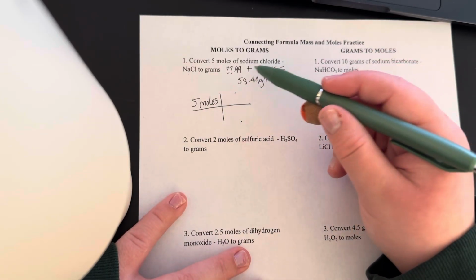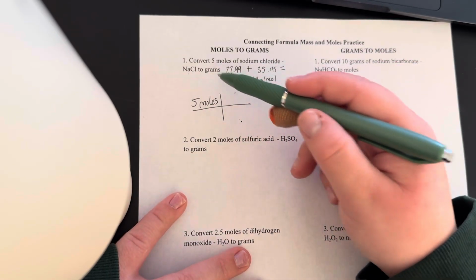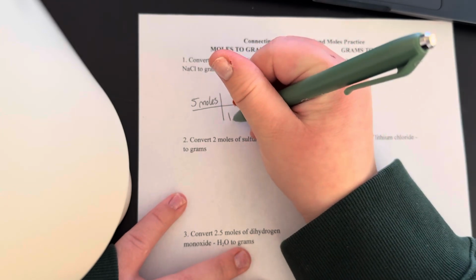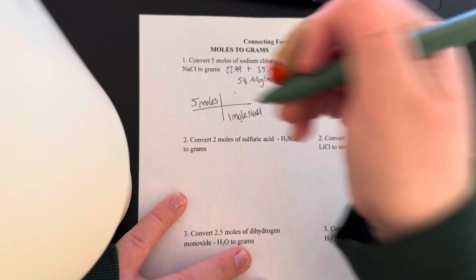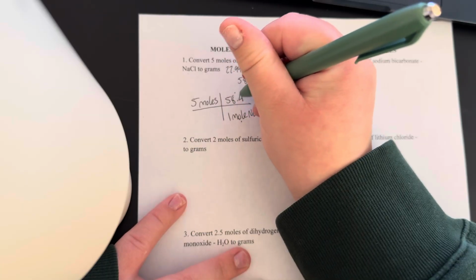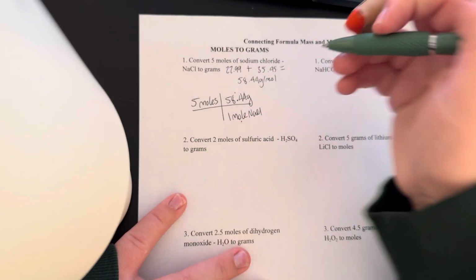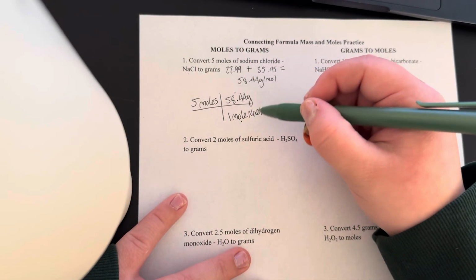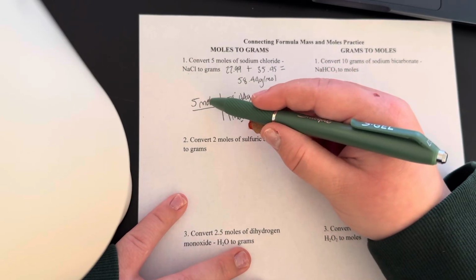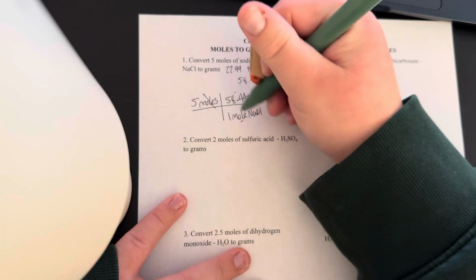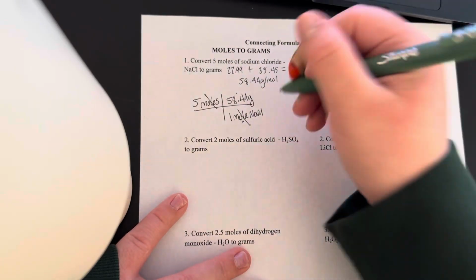So what's the connection? For every 1 mole of NaCl, we have 58.44 grams. So your formula mass is always connected right here. Make sure moles is on the bottom so we're getting out of moles into grams.